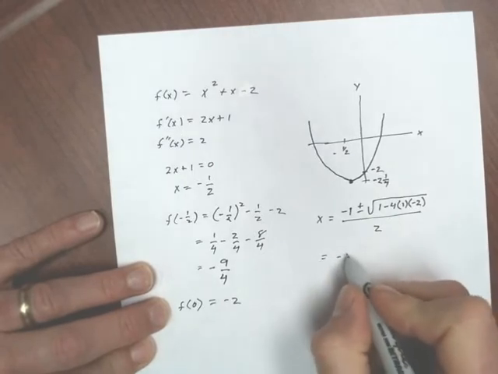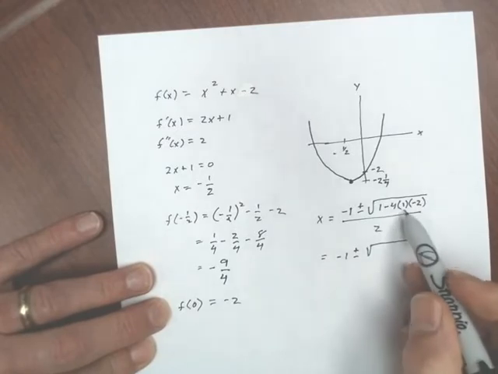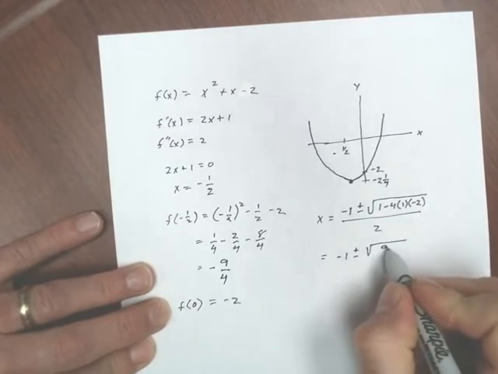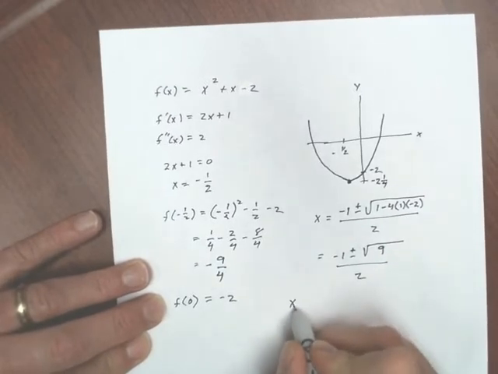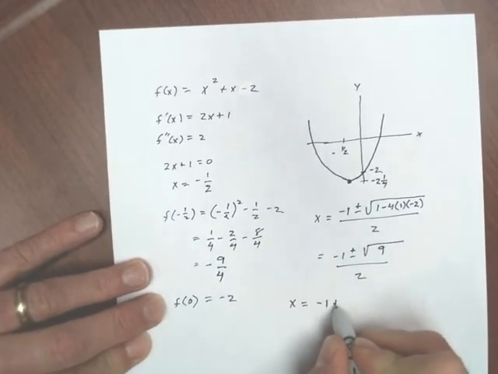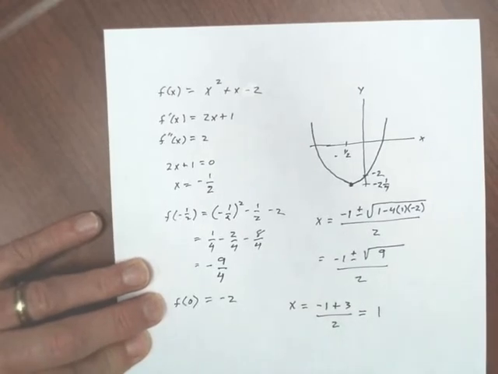So x equals -1 plus or minus the square root of, let's see, 9, divided by 2. So this is easy. So x equals -1 plus 3 divided by 2, which equals 2 divided by 2, which equals 1.